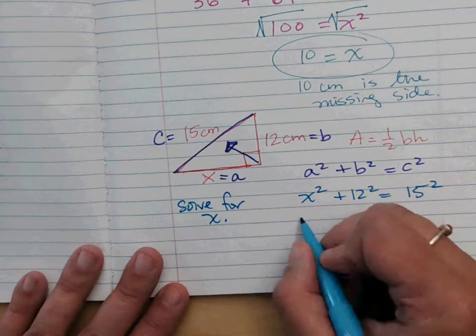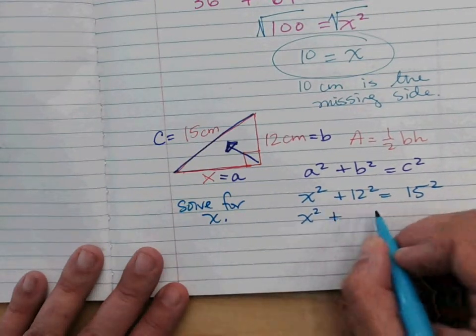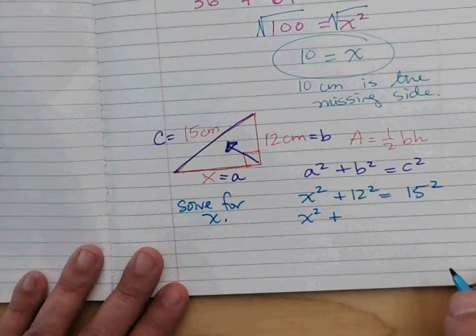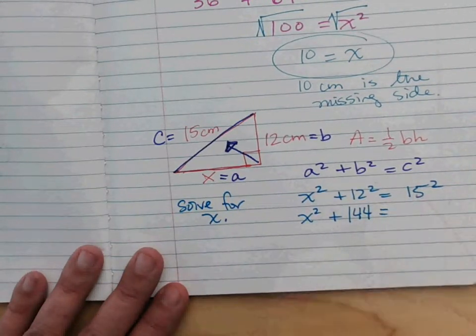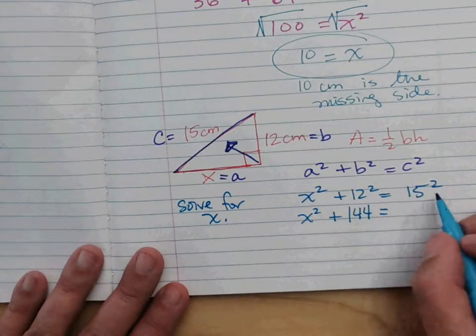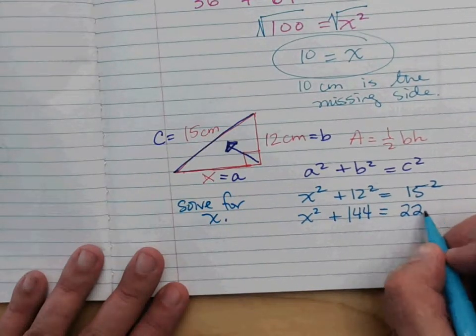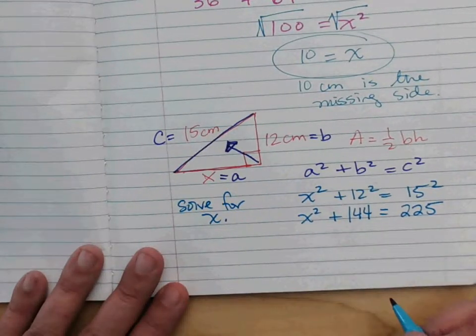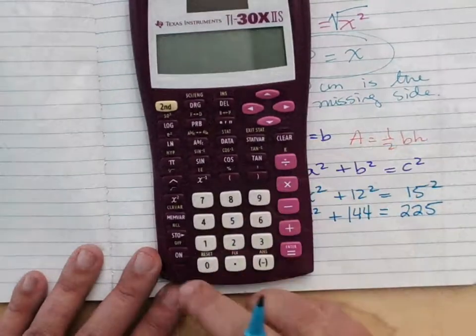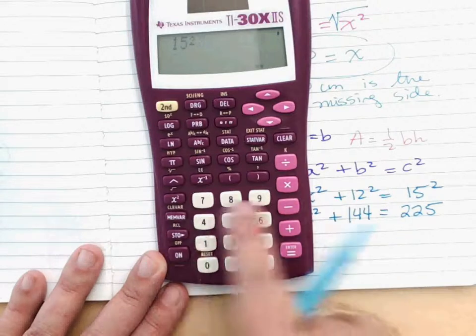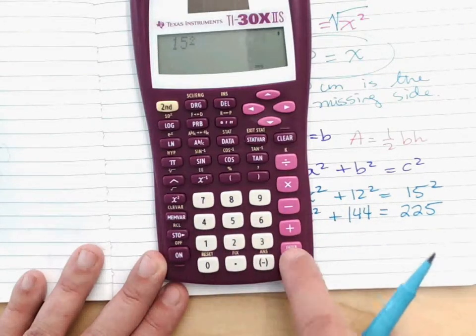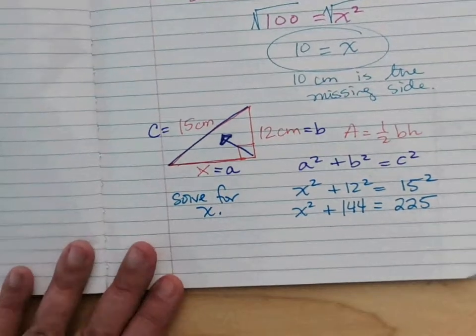Well, first I want to go x squared. I can't do anything about that. What is 12 squared? 144. Oh, because we multiply it by itself, right? 15 squared, I happen to know, is 225, but you can always do that on your calculator. So if you don't know 15 squared, you take your calculator, turn it on, go 15 squared, or you could even use that to the second power, and you get 225.